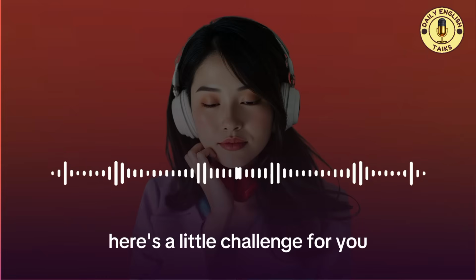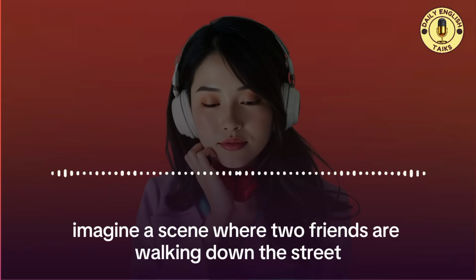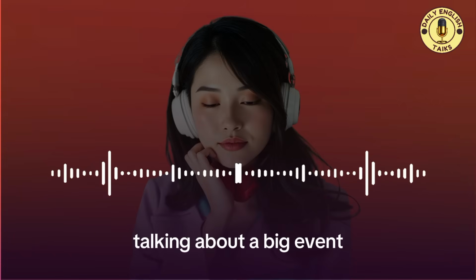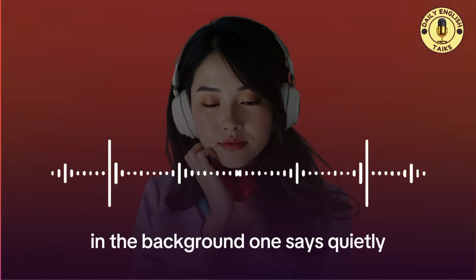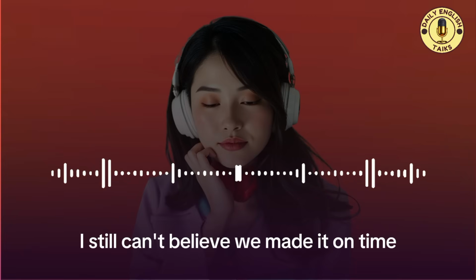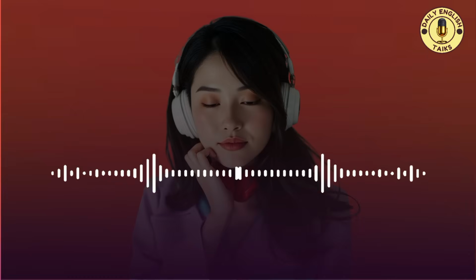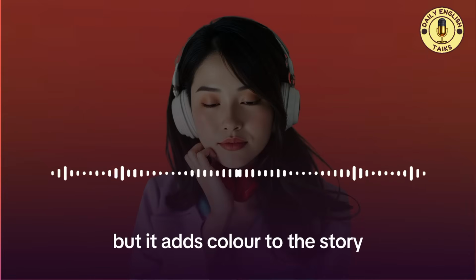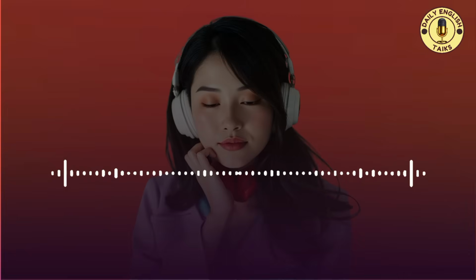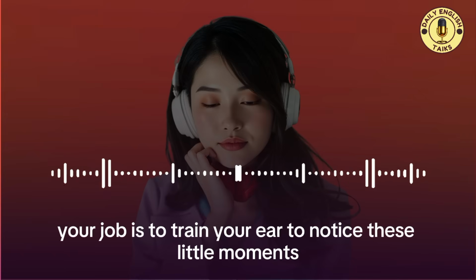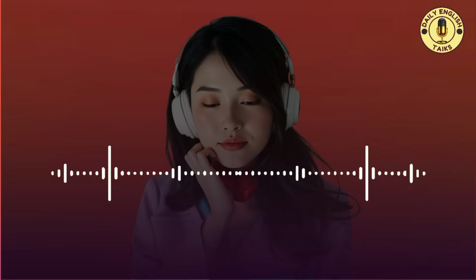Here's a little challenge for you. Imagine a scene where two friends are walking down the street talking about a big event. In the background, one says quietly, "I still can't believe we made it on time." This might not be important to the plot, but it adds color to the story. Your job is to train your ear to notice these little moments.